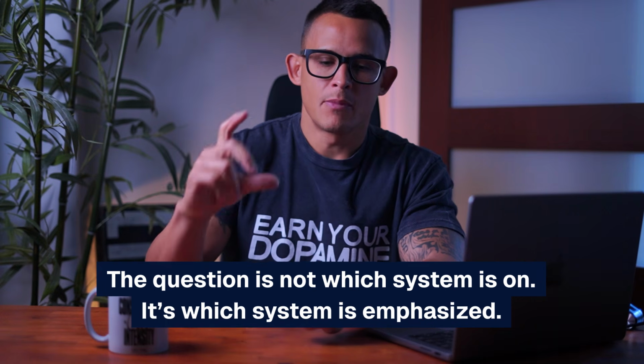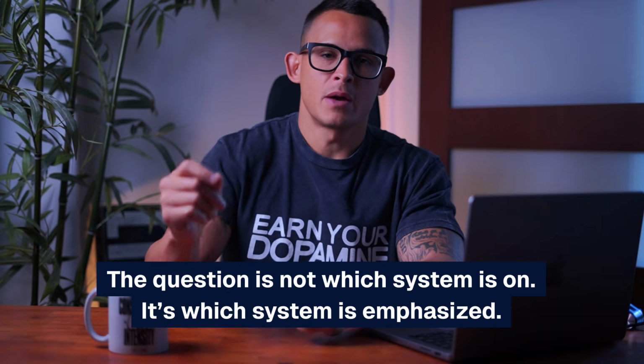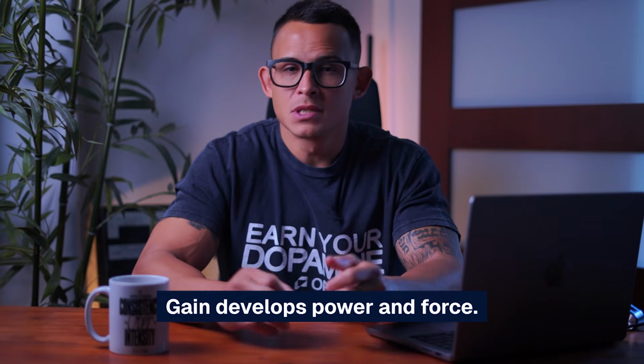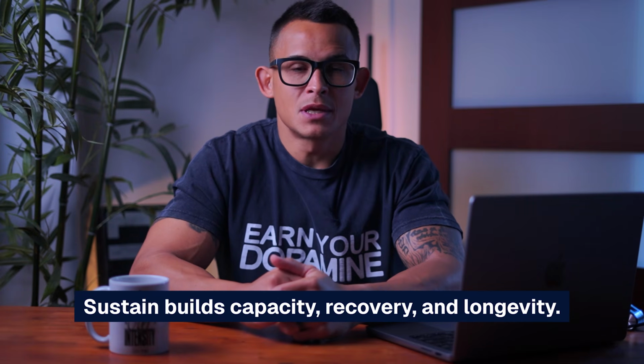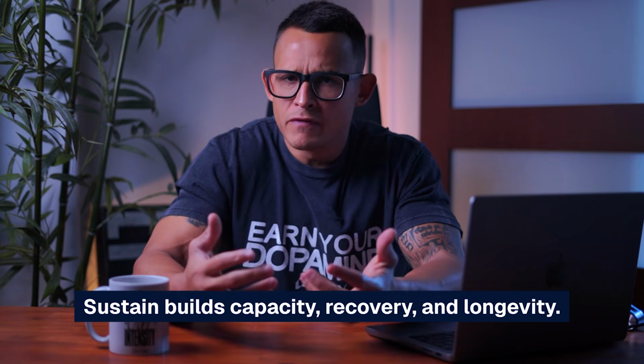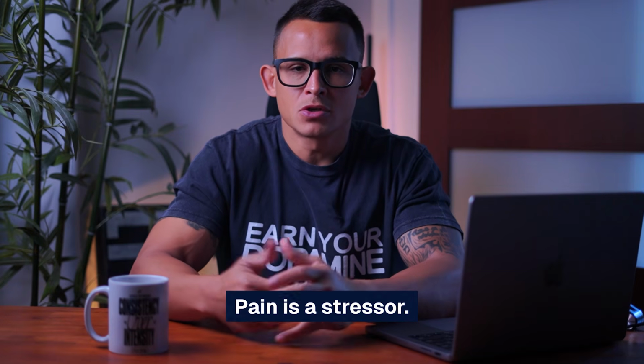We have to prescribe work and we have to understand what we're prescribing against. And it's not just the work that we're prescribing, it's the explanation of the work and the effort that we want our clients to approach this work with. Okay. We also have to remember that gain develops power and force, sustain builds capacity, recovery, and leads to longevity, better quality of life, right? And pain is a metabolic stressor.